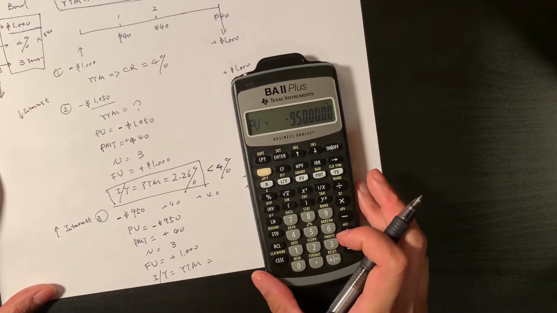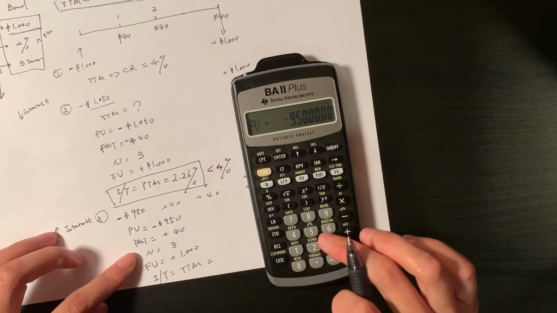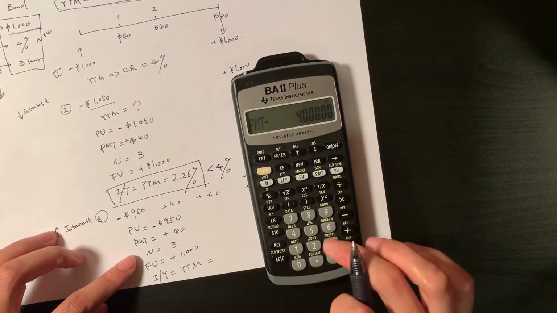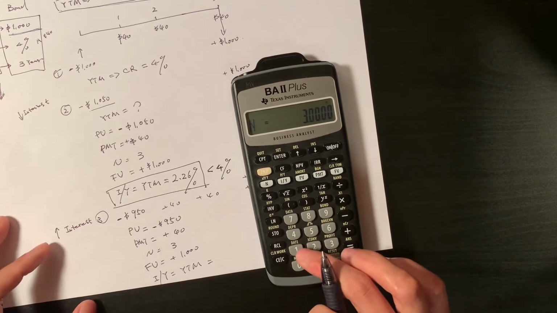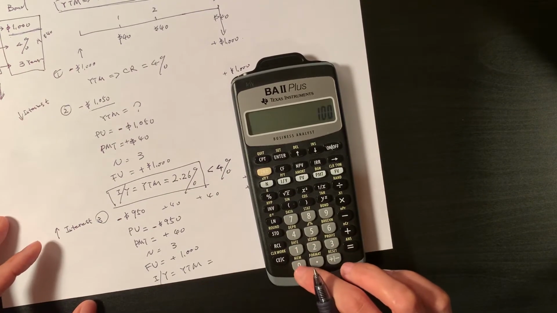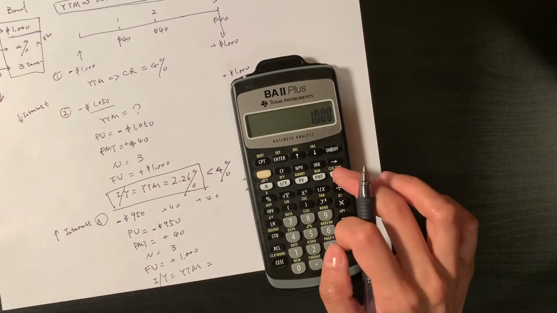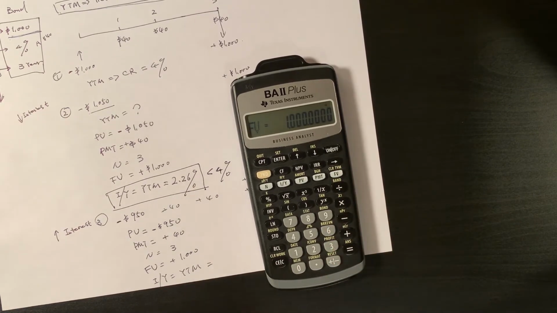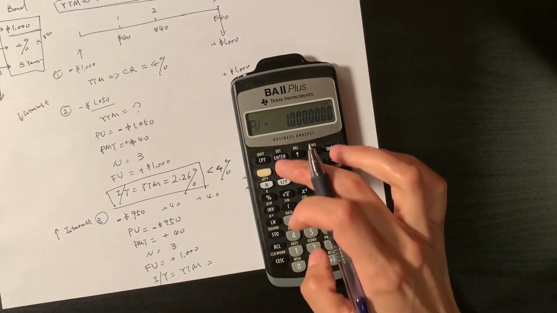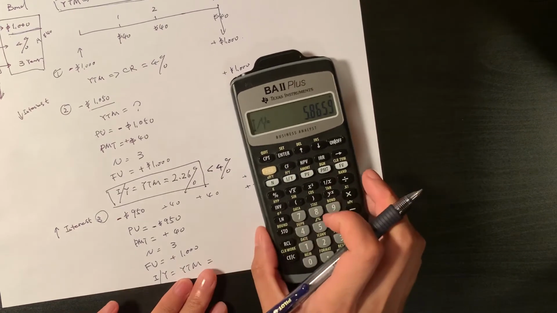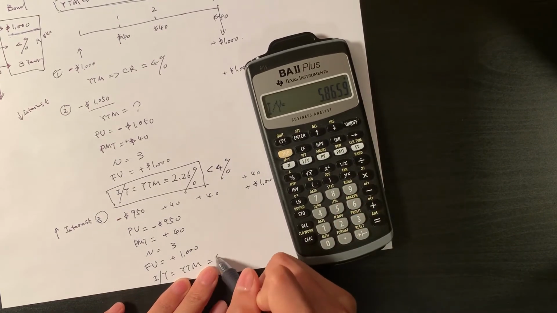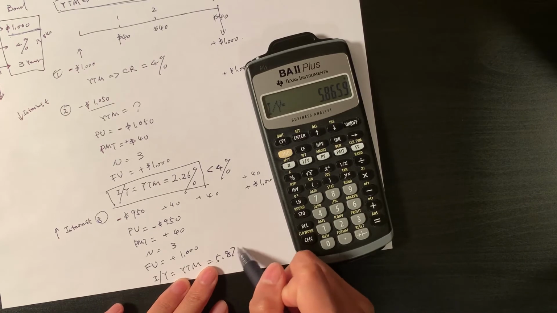So 950 is entered. Hope I get everything right this time. Then $40 is PMT, 3 is the number of payments, and 1,000 in the future. I'm sorry, I need to drink some water. Okay, then we compute. It is equal to 5.87%.